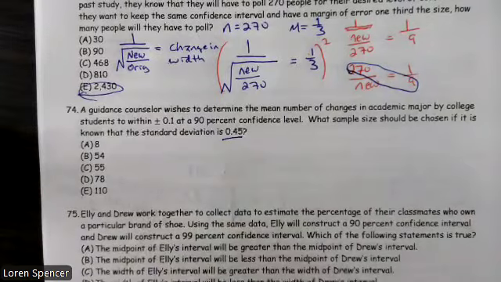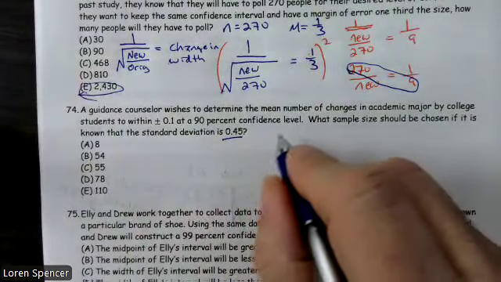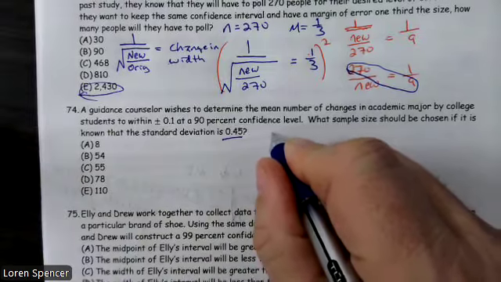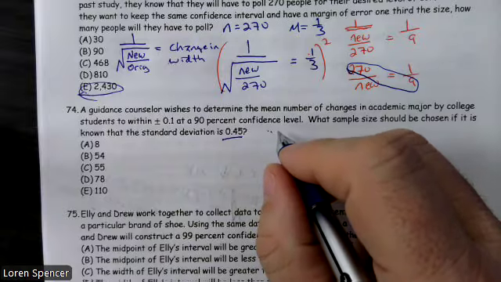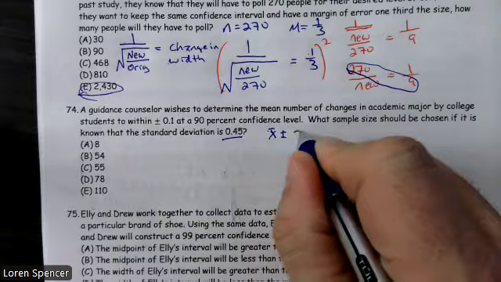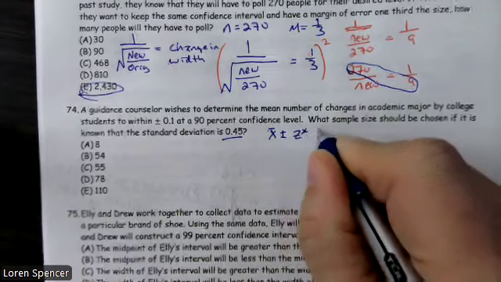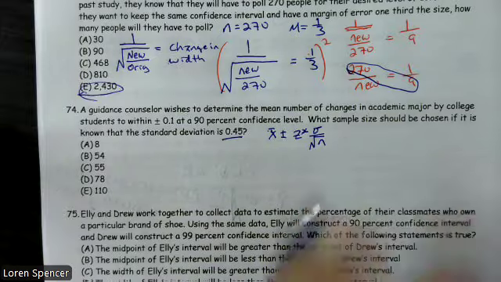Well, that's interesting because now we're working with a standard deviation. So that means to me that we're going to be working with a Z star formula, but I'm going to say X bar plus or minus Z star standard deviation divided by the square root of N.